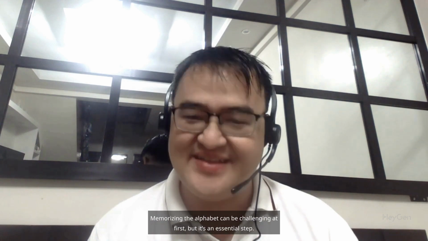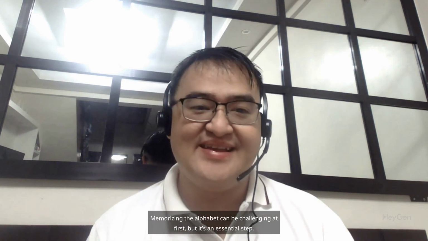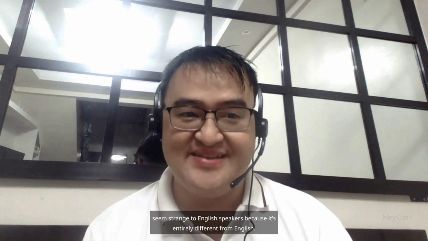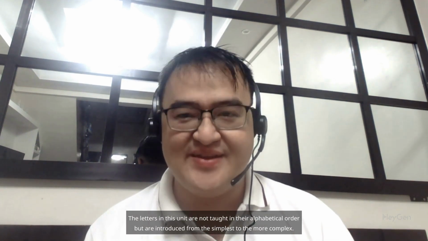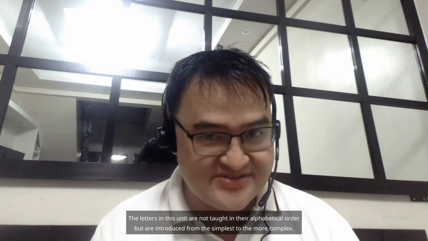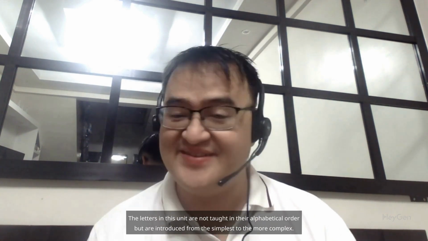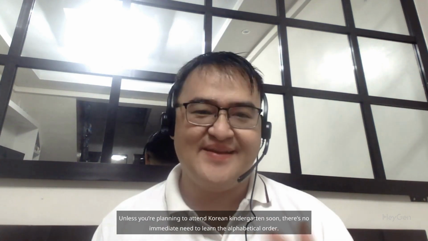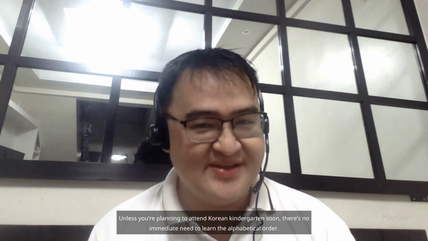Memorizing the alphabet can be challenging at first, but it's an essential step. Luckily, Korean has a relatively simple alphabet, although it might seem strange to English speakers because it's entirely different from English. The letters in this unit are not taught in their alphabetical order, but are introduced from the simplest to the more complex. Unless you're planning to attend Korean kindergarten soon, there's no immediate need to learn the alphabetical order.